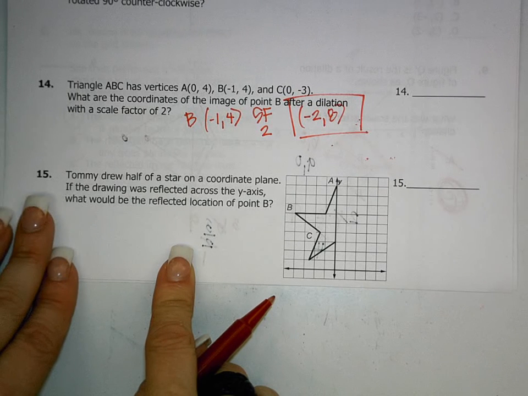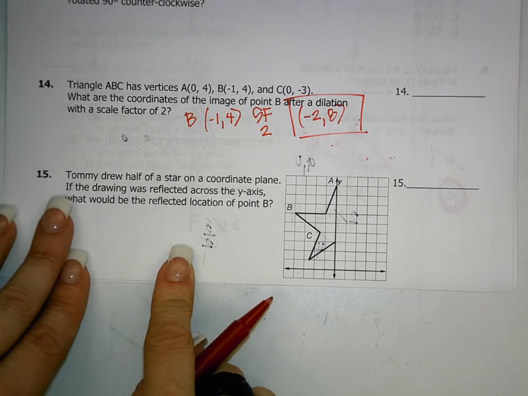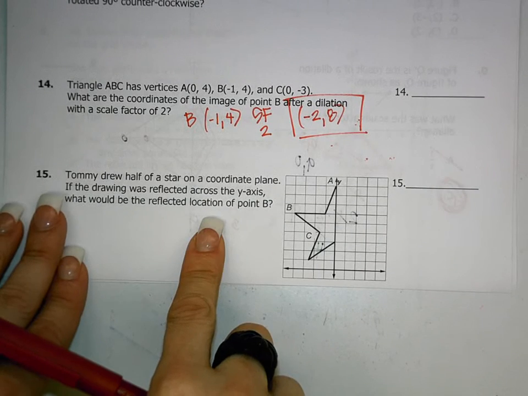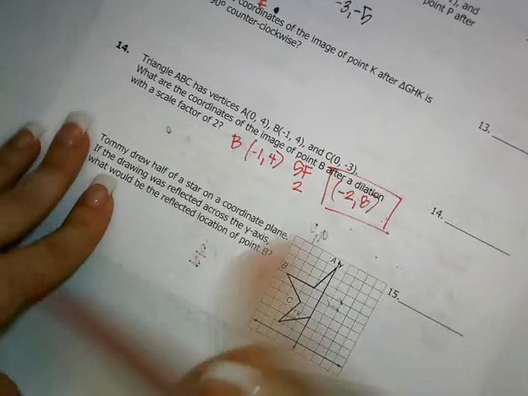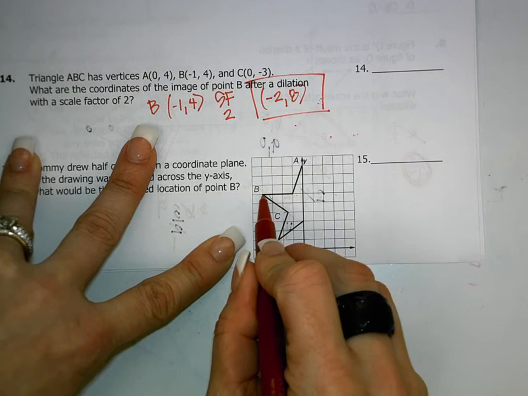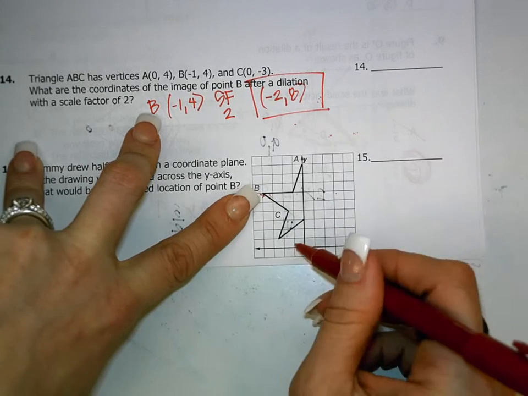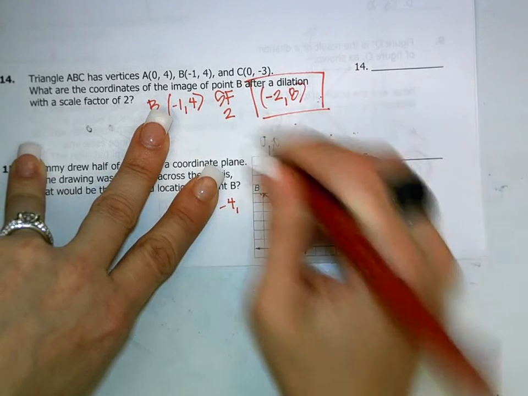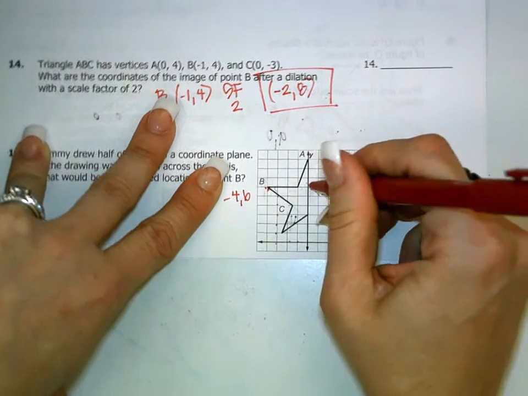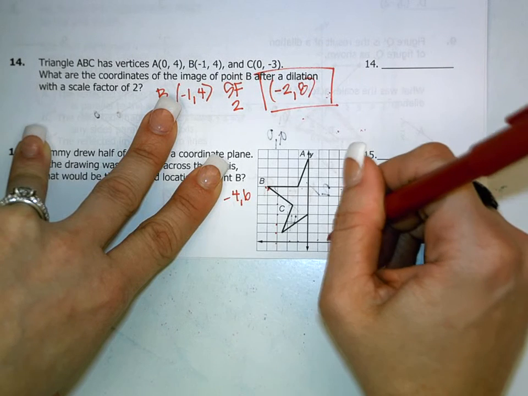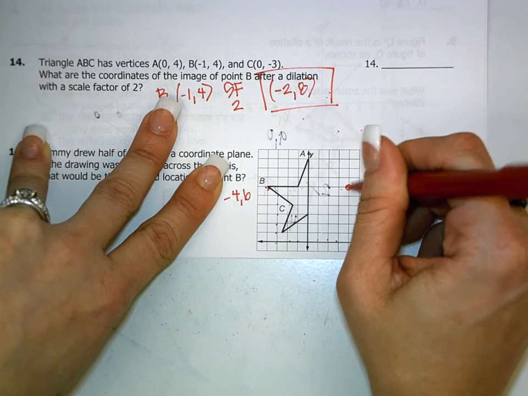Okay, and last one, number 15. Tommy drew half of a star on this coordinate plane. If the drawing was reflected across the y-axis, does that mean we're going up and down or side to side? Side to side. What would be the reflected location of point B? If this is where point B is now, what location is that? Negative 4 and 6. Negative 4, comma, up 6. 1, 2, 3, 4, 5, 6. So that means it's going to be over still 4 and up how far? 6. Over 4, up 6 is your new B location.